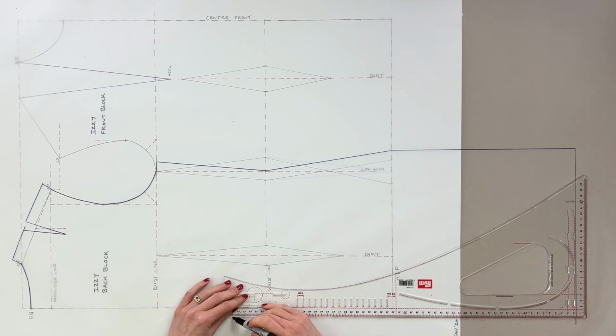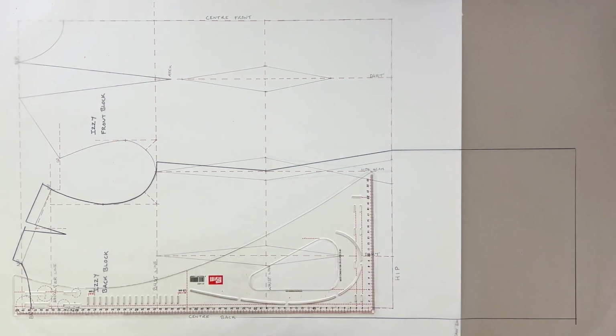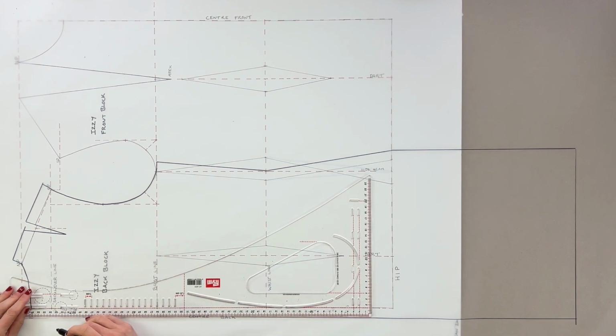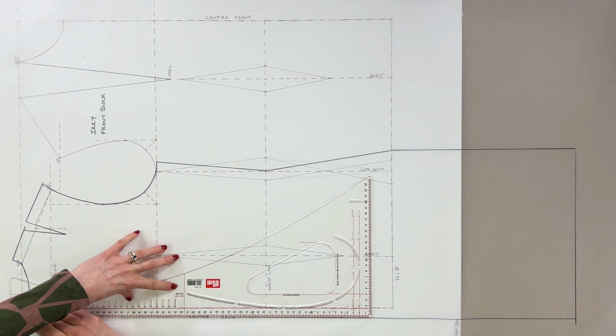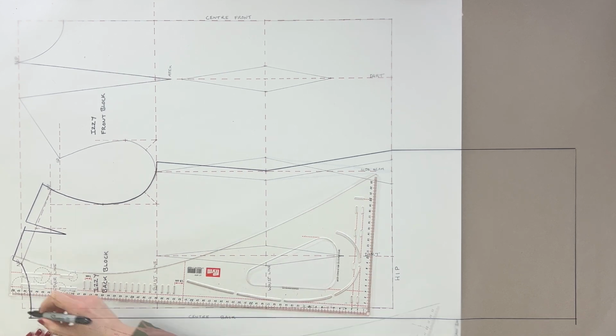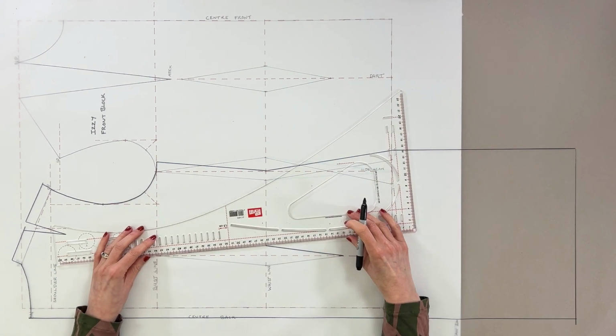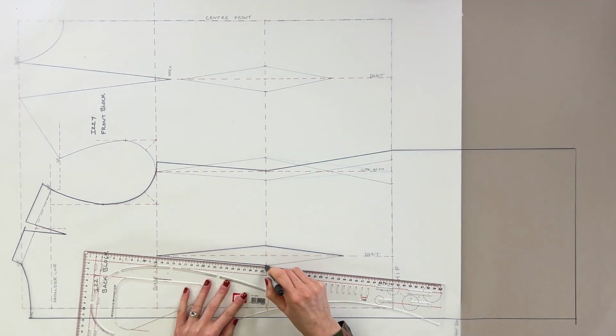However, we do want to put a 1.5 centimeter seam allowance down the centre back, all the way down to the hemline, because we're going to create our back opening at this point and insert a zip. Draw in your waist dart at the back.